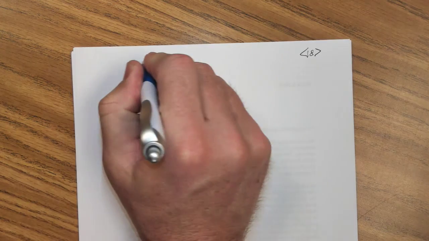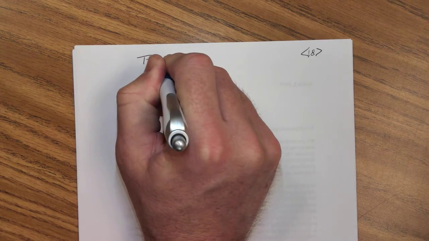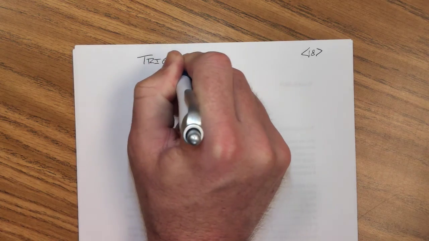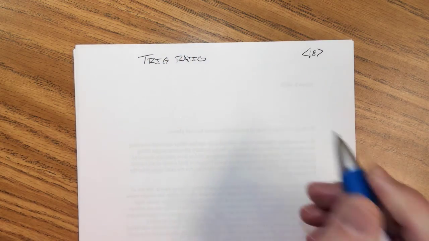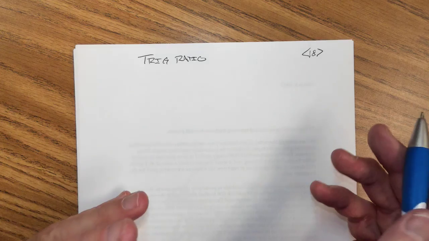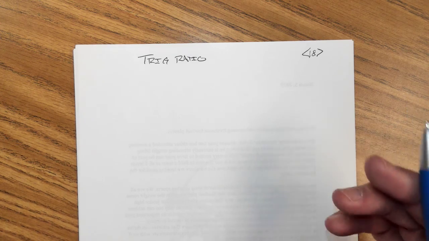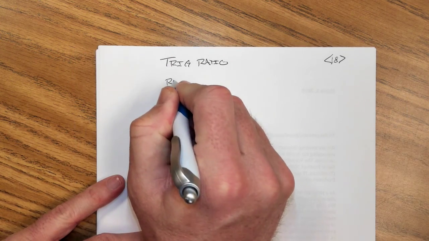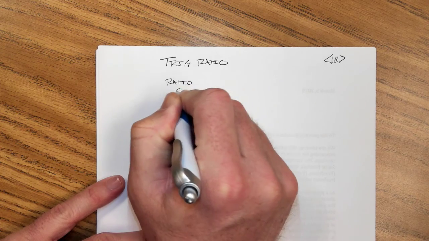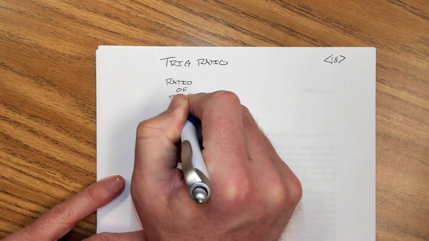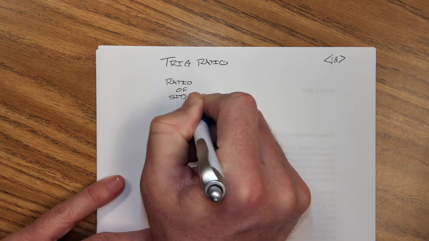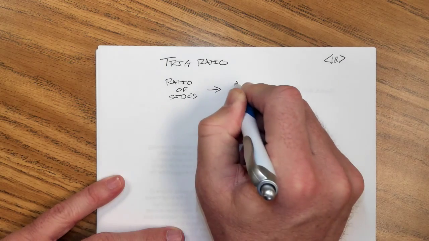All right, still chapter 8, section 4. We've been talking about trig ratios. Remember, a trig ratio is a ratio of sides that matches up with an angle, an acute angle, for any right triangle. So a ratio of sides matches up with a certain acute angle.